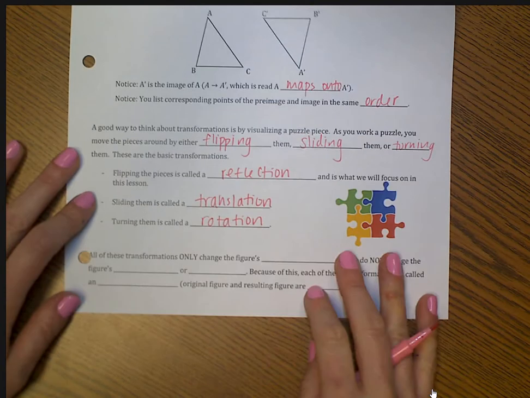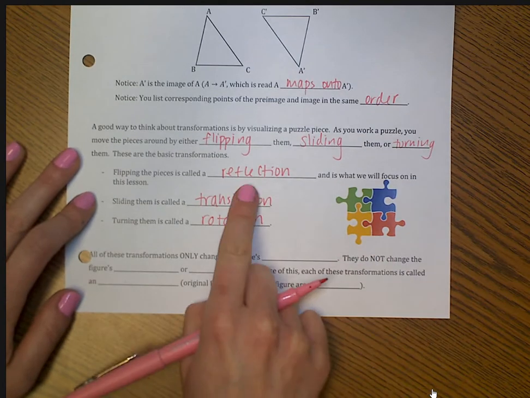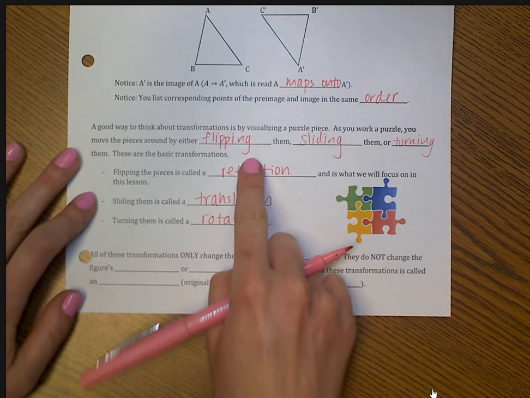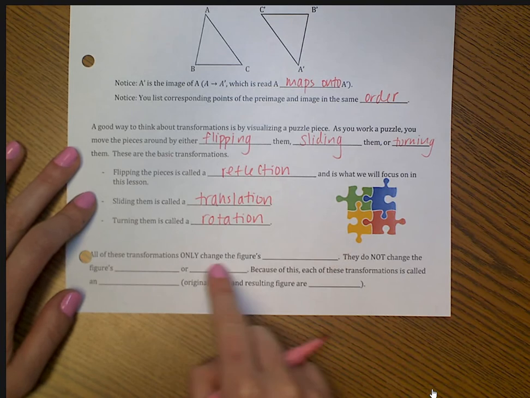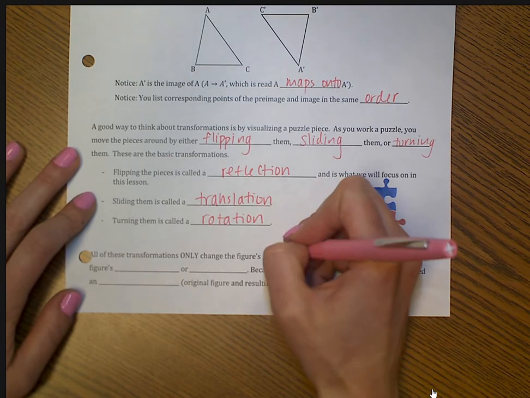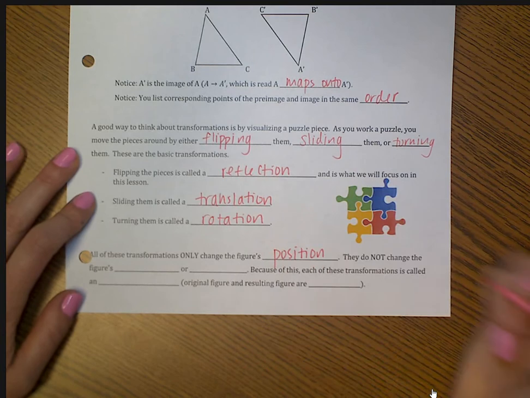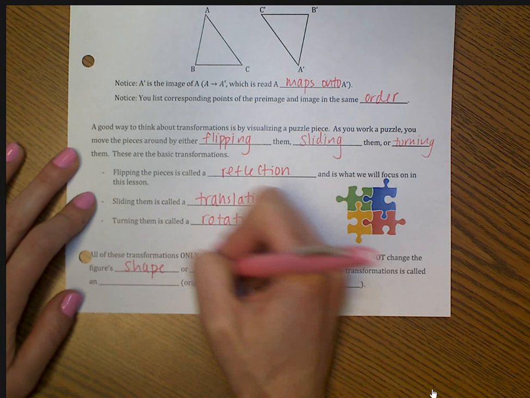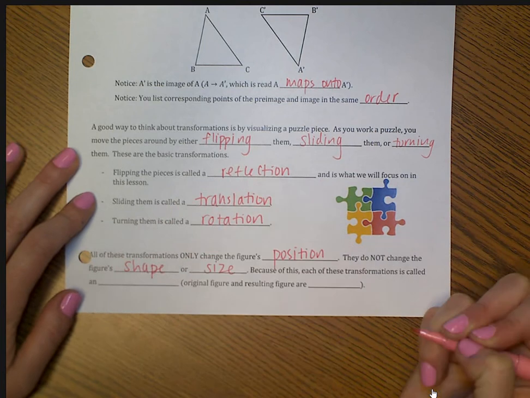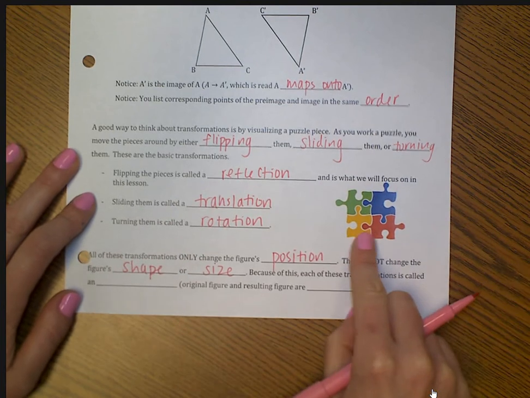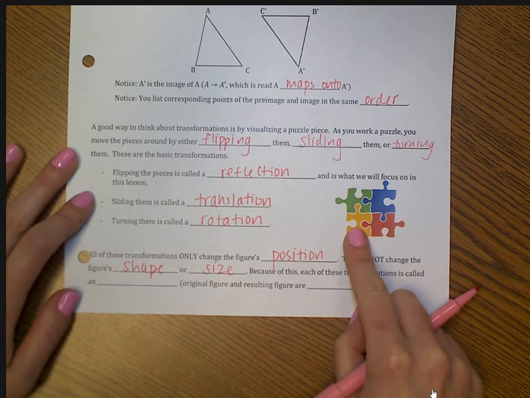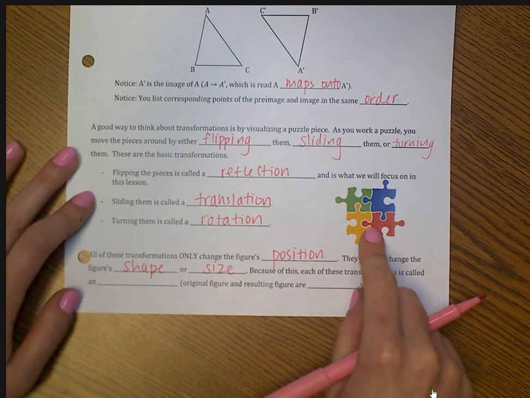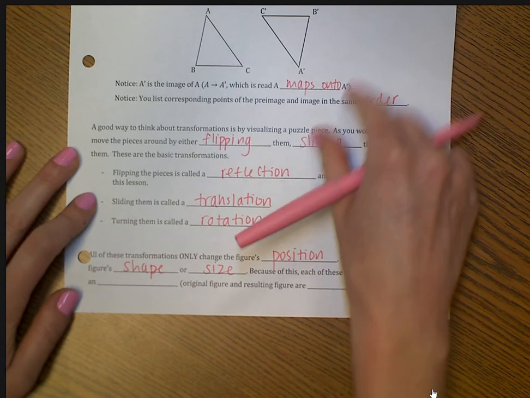Now realize, before we get into reflections, all three of these transformations only change the figure's position. They do not change the figure's shape or size. Think about when you're doing a puzzle. Never do you make the puzzle piece bigger or smaller, or change the shape of it. You're just changing where it's located.